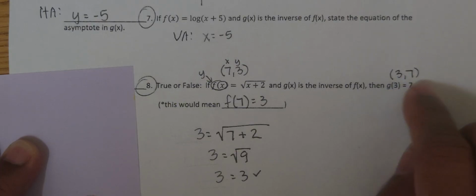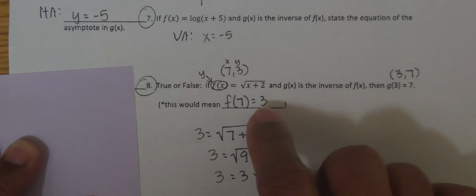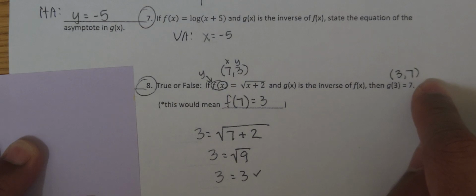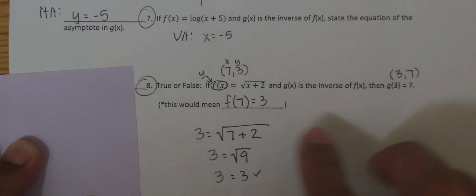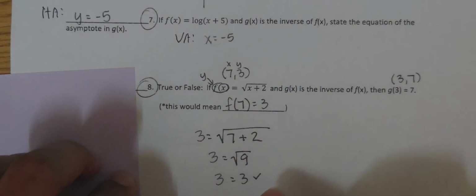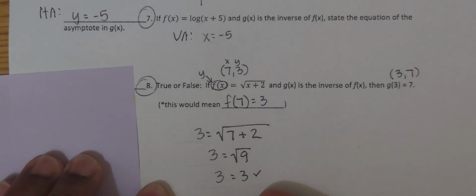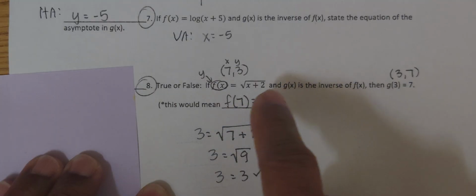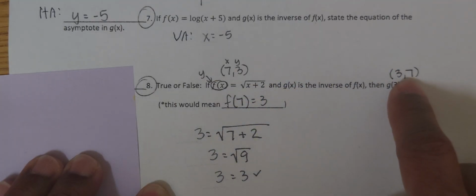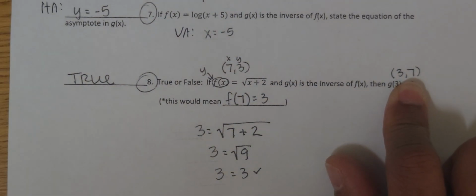If these two are inverses, then we just have to have the case that when x is 3, y is 7, because the x and the y values have to switch if the functions are inverses. So then the answer to this is, and I'm just showing the work here, 7 plus 2 is 9, square root of 9 is 3. So we get 7 comma 3. So then we have to get this point on the inverse, and we do, right? So that is a true statement.